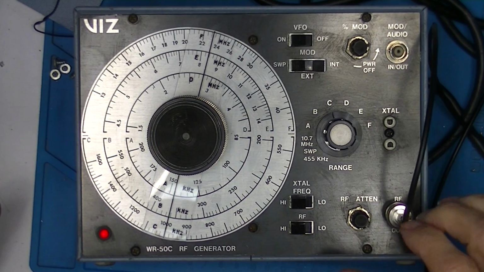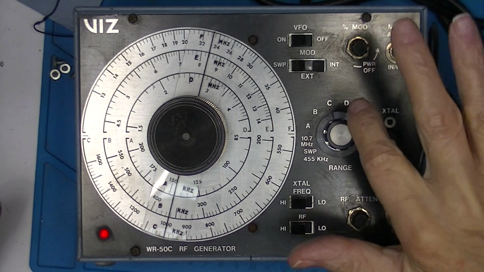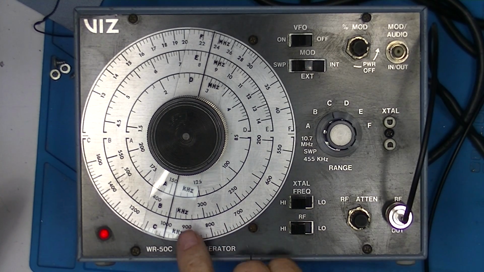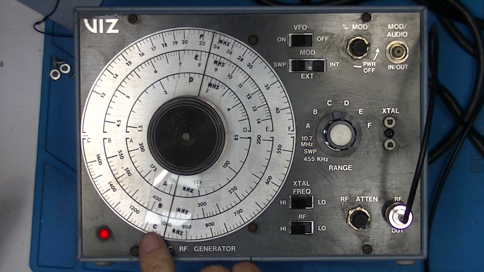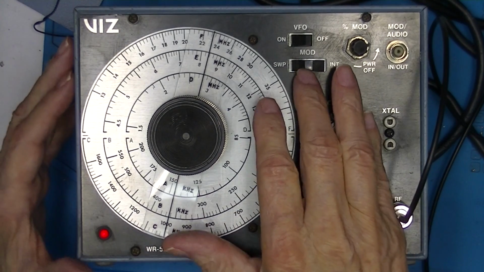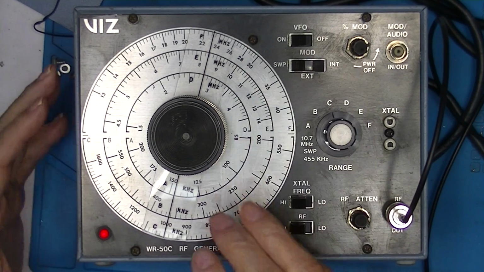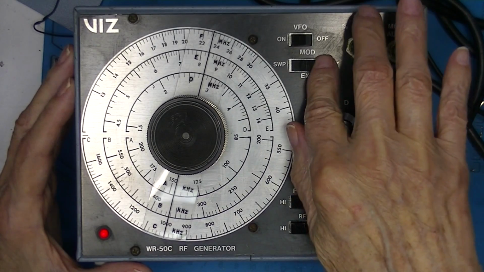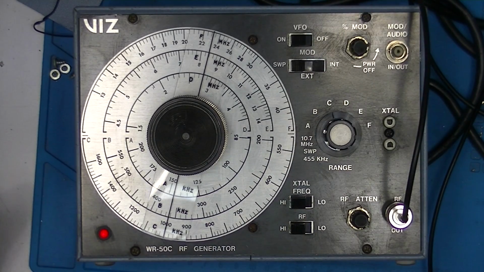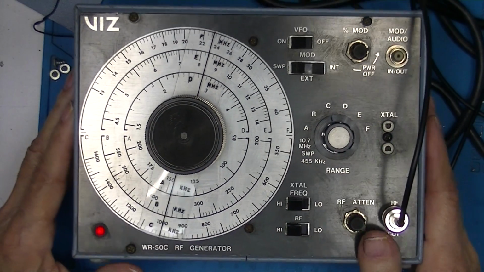You notice I have the range switch set to C, so I'm still outputting a 1 megahertz signal, 1000 kilohertz. But I have the modulation switch set to sweep. Sweep is another internal modulation. It's actually 2 modulations, but it has an AM component.